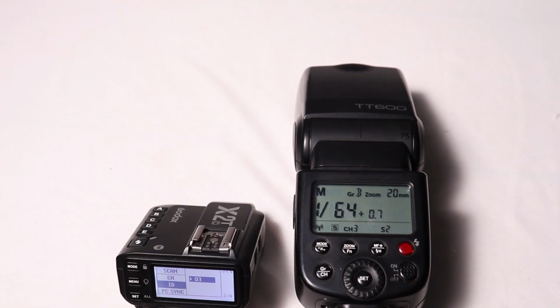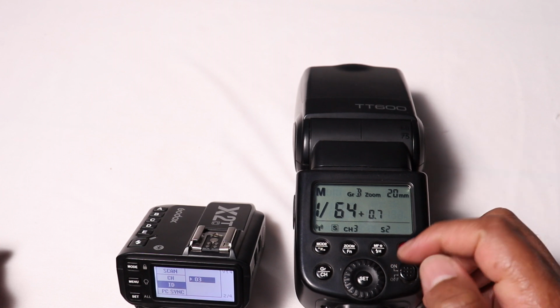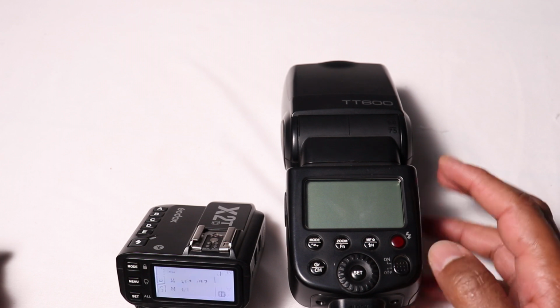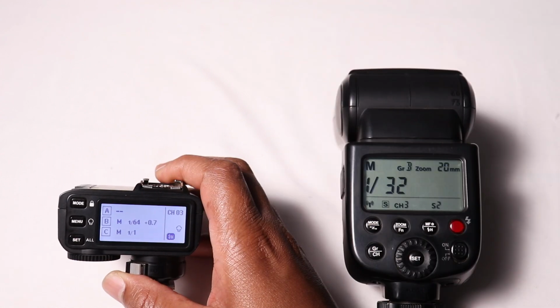Every channel available has 99 sub-channels, and in such a situation you will never run out of ID to use. But for that to happen, your flash must have ID capabilities.